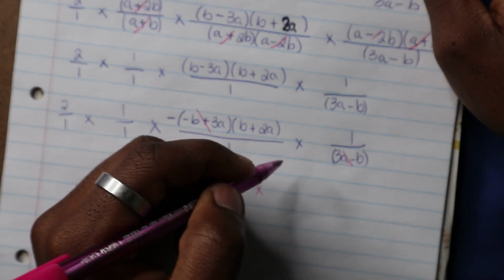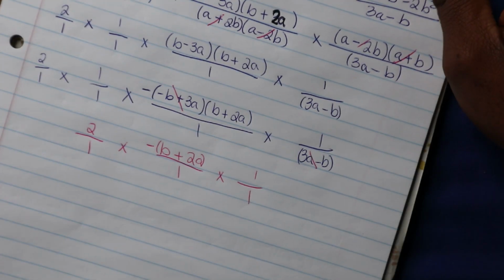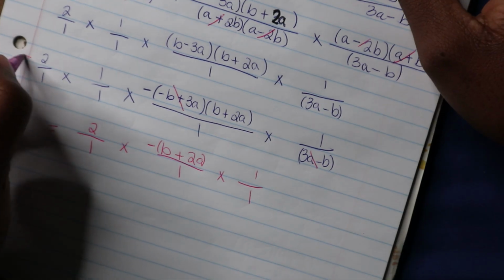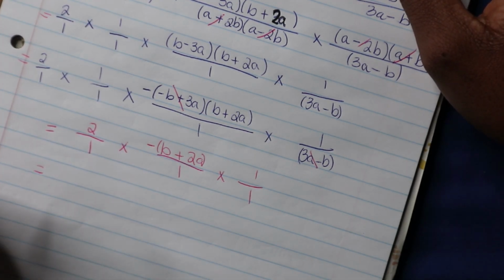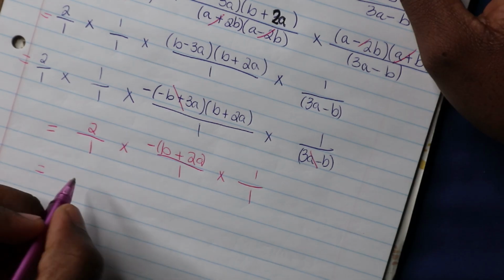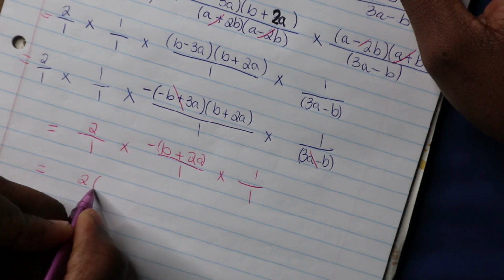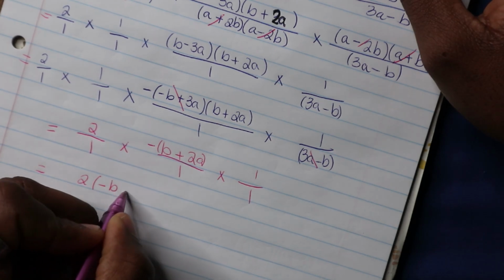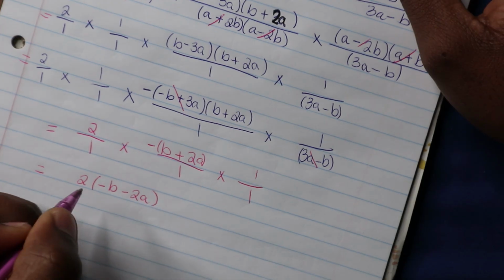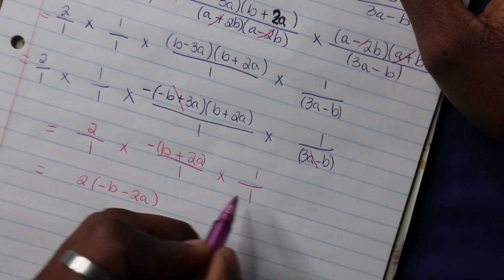Multiplied by a 1 over 1, right? So what we're going to have here is going to be a 2, a negative b, and negative 2a, right?